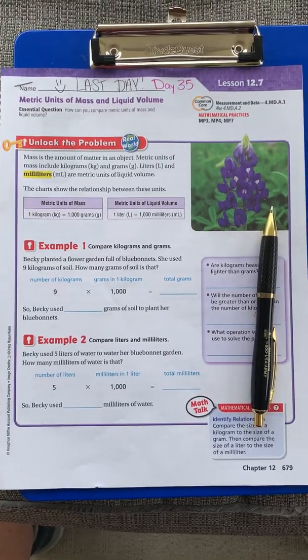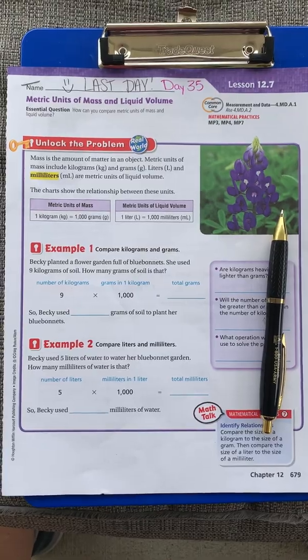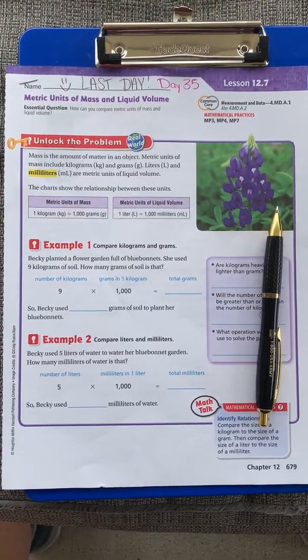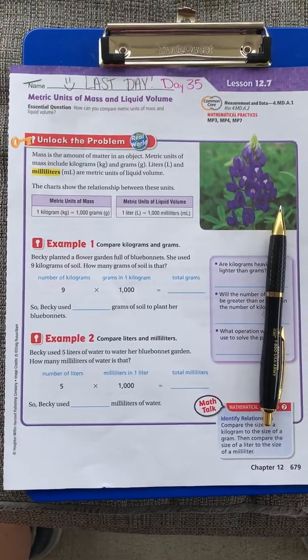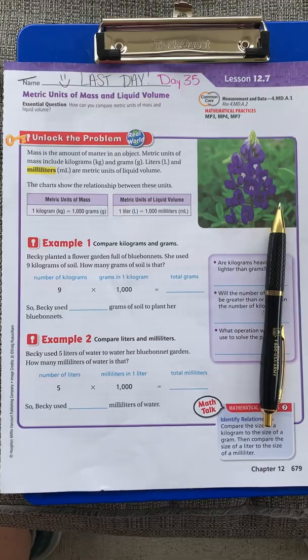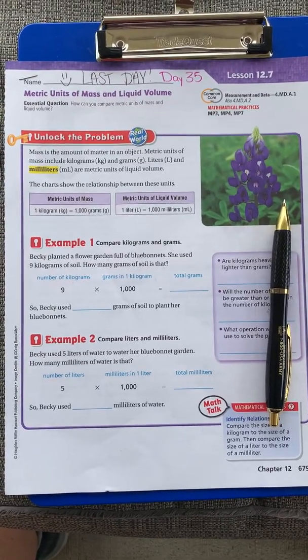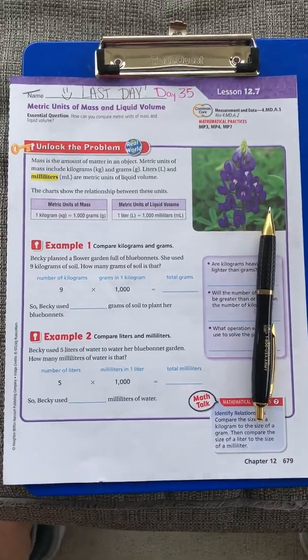All right, y'all. Last day of school. Last day of math. Last day of 4th grade math. It makes me so sad not to see you guys in person, but I'm okay if you do a little dance and celebrate that it's your last day of math. I'm a lot sad that I can't give you hugs and celebrate the last day of math with you in person though.